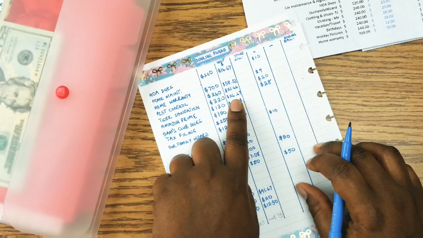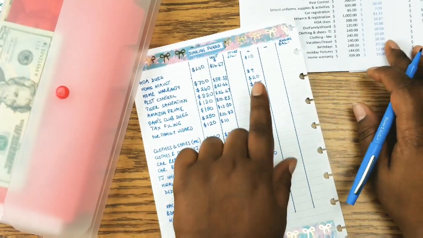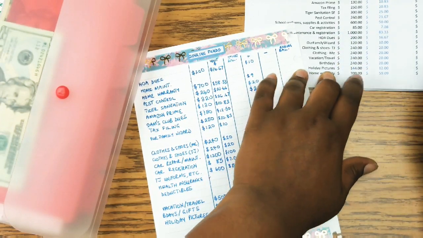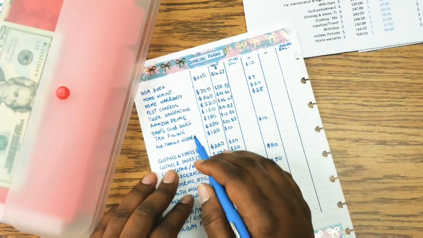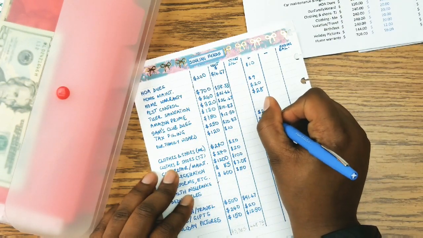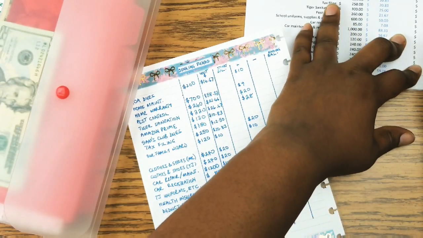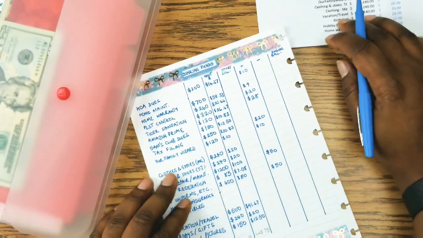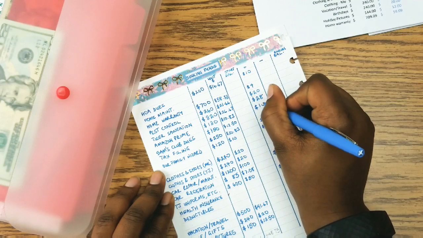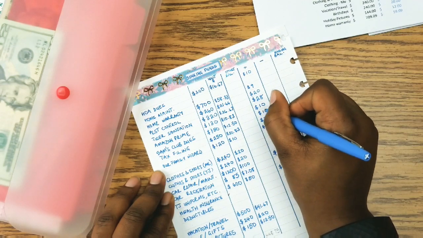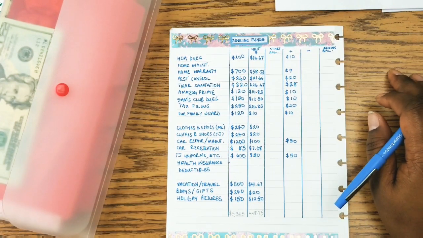So I should have put $27 in there. That's cool, because next month I will put less than this 28. Okay, so that was Tiger Sanitation. The next one was tax filing. Tax filing, we have $20. And the next one was Amazon Prime and Sam's Club. So we have Amazon Prime and Sam's dues. As you guys know, that's where I get my gas from, Sam's Club, all day, every day.